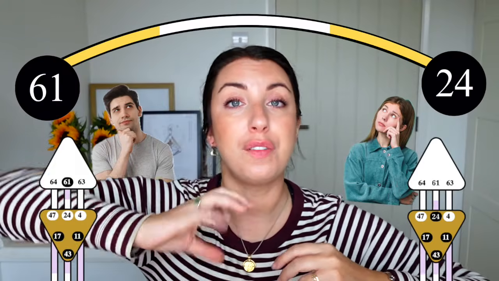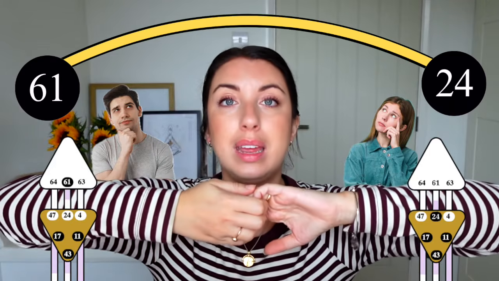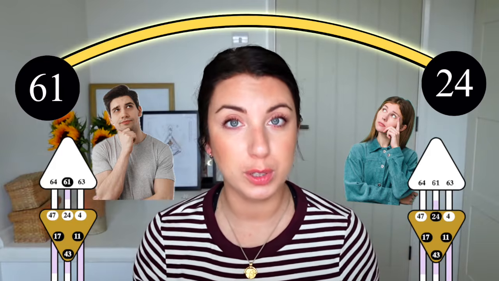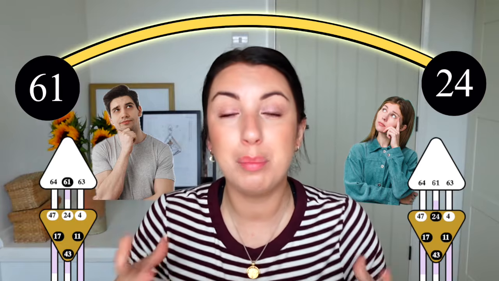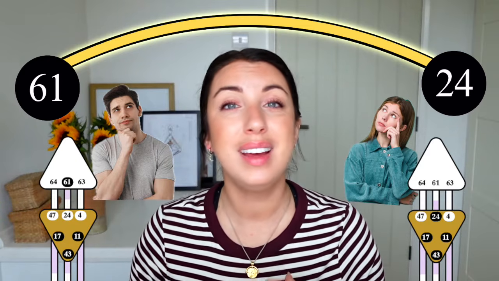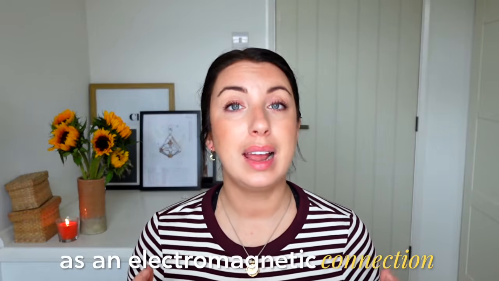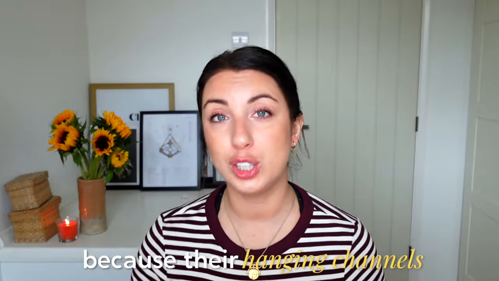It's almost like the energy of their hanging gate locks in with the energy of your hanging gate, and together you create a fully active channel. I think this is so beautiful to picture and visualize because it goes to show how we all complement and amplify and complete one another in different ways. And in human design, we refer to this experience as an electromagnetic connection. And although you often don't know other people's charts, that is why you often just click with certain people, because their hanging channels complete your own, which I think is really cool.